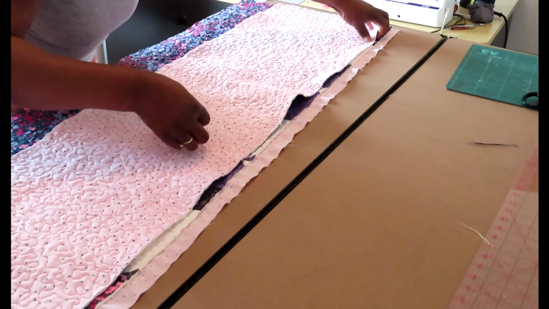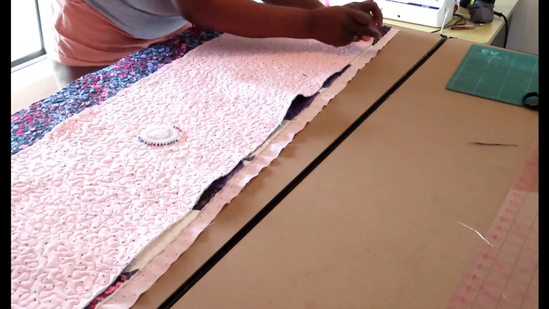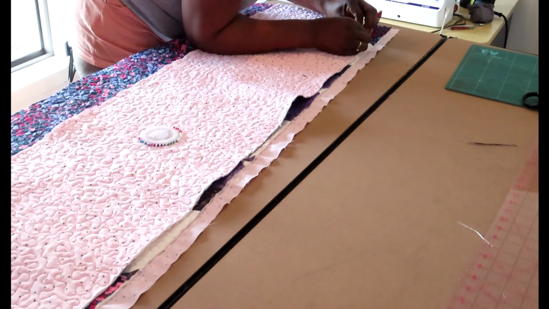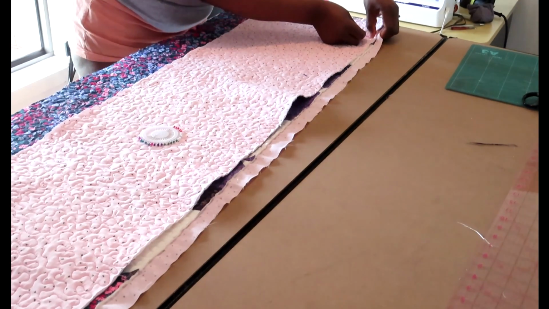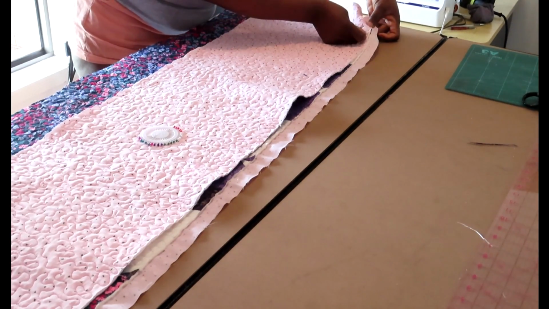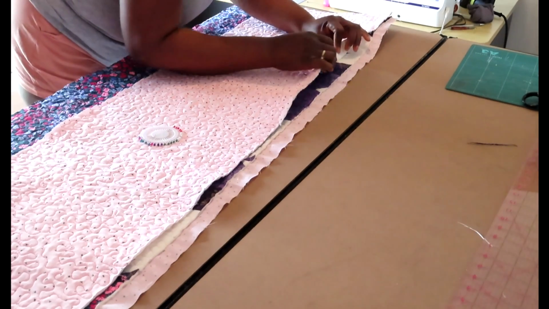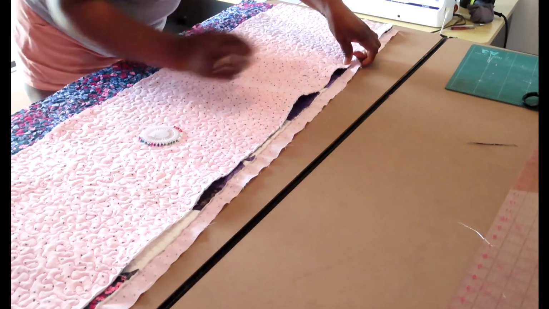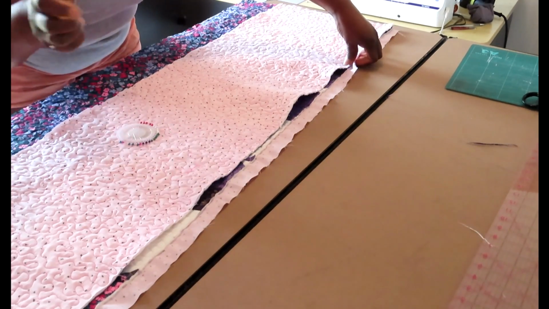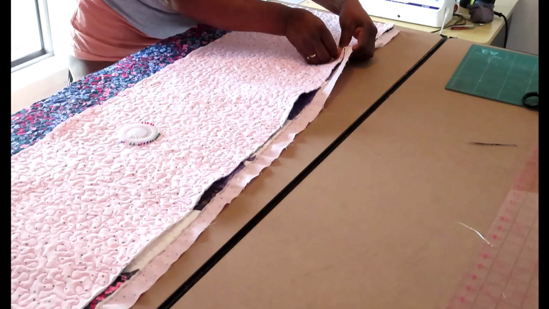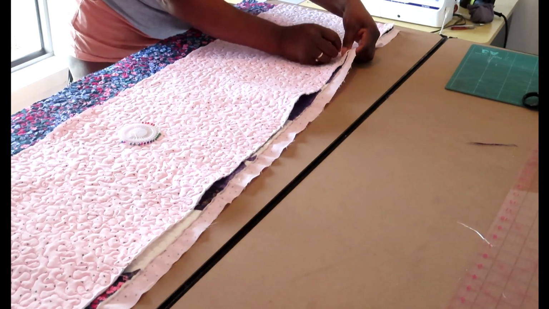And that is where you start using your pin. So first of all here, I'm lining up the edge of both the borders, and I'll come in closer and show you once I've pinned them together. And again, I'm just looking, and it really should fall into place quite easily, as long as your original cuts for your blocks was accurate, all right?